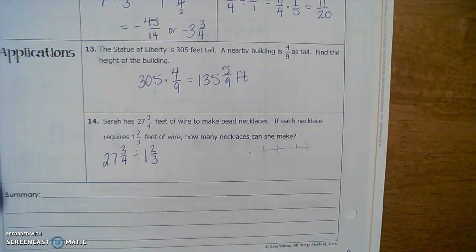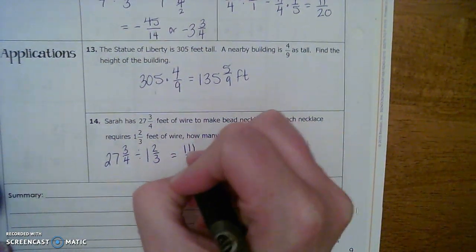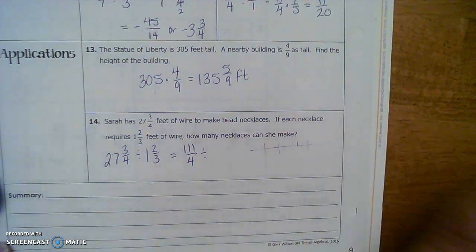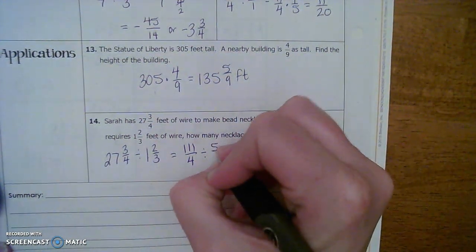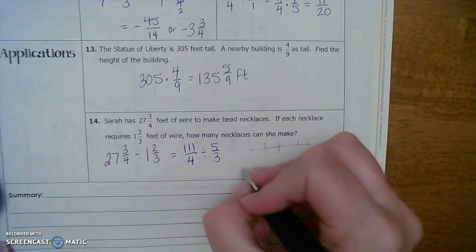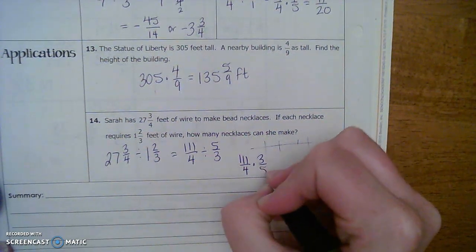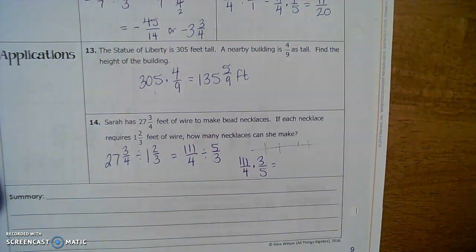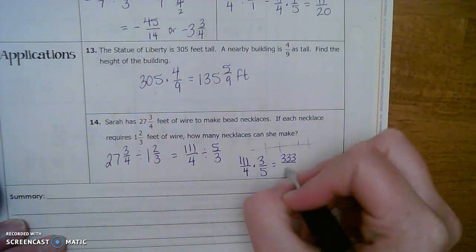So 27 times 4 plus 3 gives us 111 over 4, divided by 3 times 1 is 3, plus 2 is 5/3. So 111 over 4 times 3/5 gives us 333 over 20.